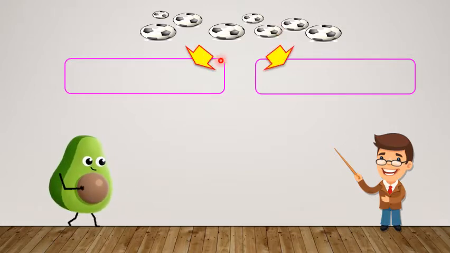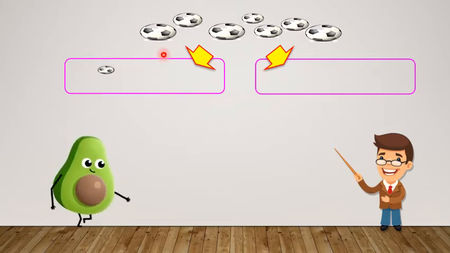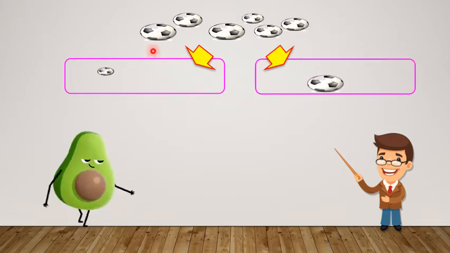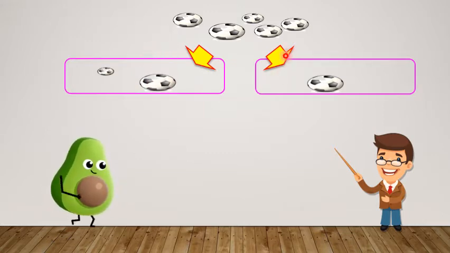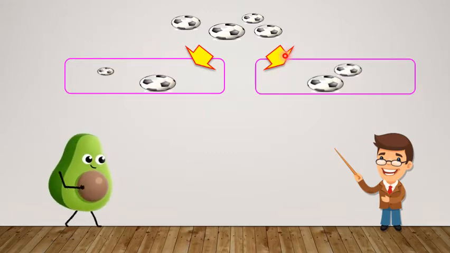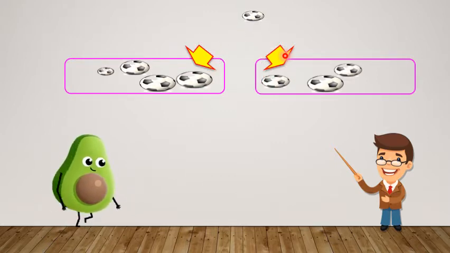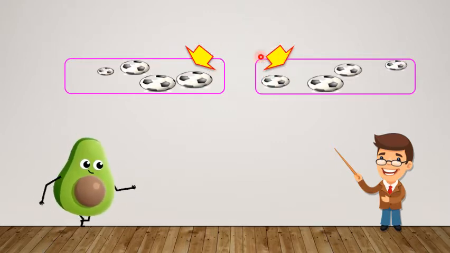Let's see, if I have 8 balls and I want to put them in 2 boxes equally, this means that if I put one ball here, I must put another ball in the other box. If I put one here, I put one in the other box, till I finish all the balls I have. Now I finished all the balls.